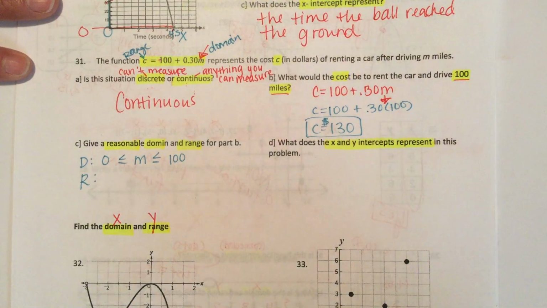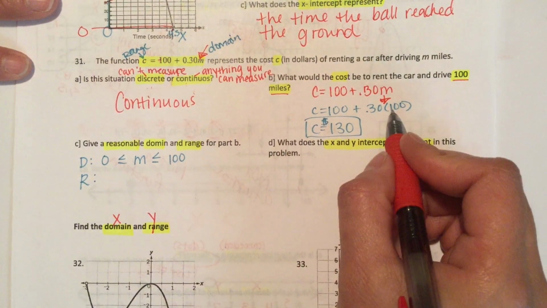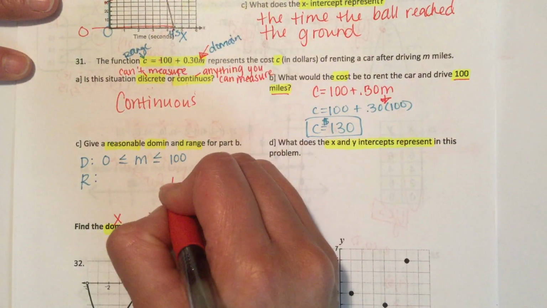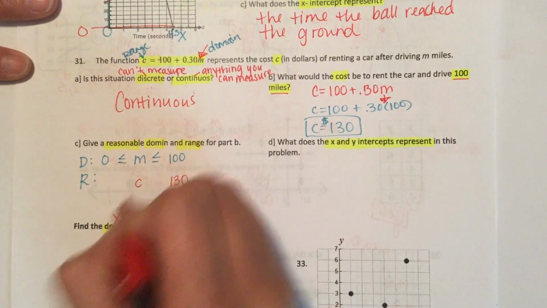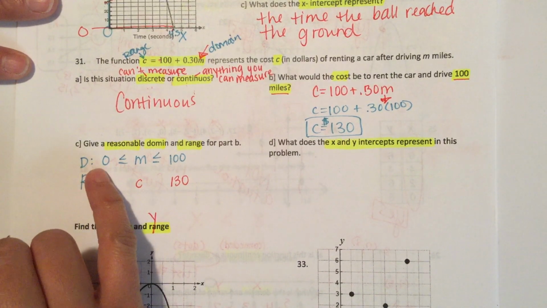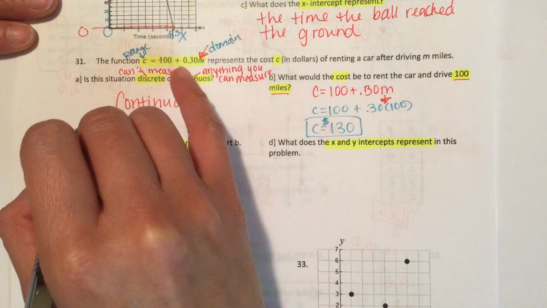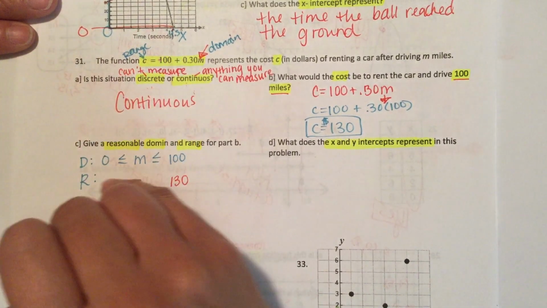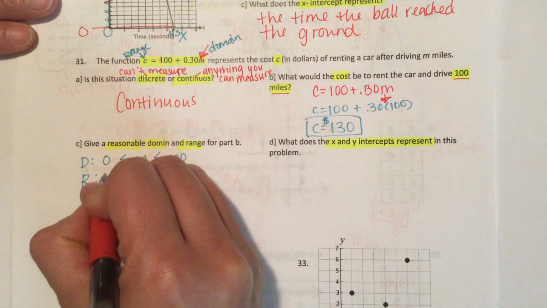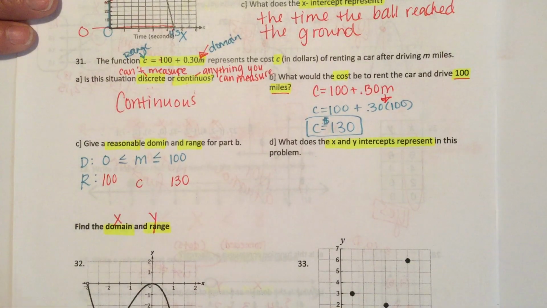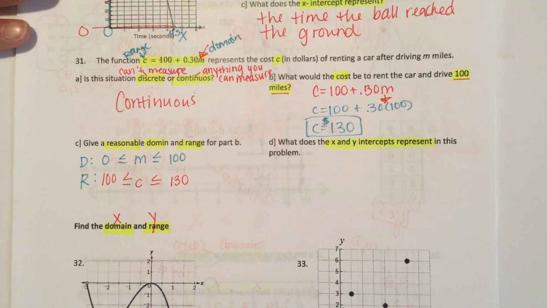So when I look at this, if I drive up to 100 miles, the most it would cost is $130. Cost goes in the middle. When I plug in a 0 into this word problem, I still have to pay something. 0 times 0.30 is 0, but I still have 100. So I still have to pay $100 no matter what, less than or equal to, less than or equal to.